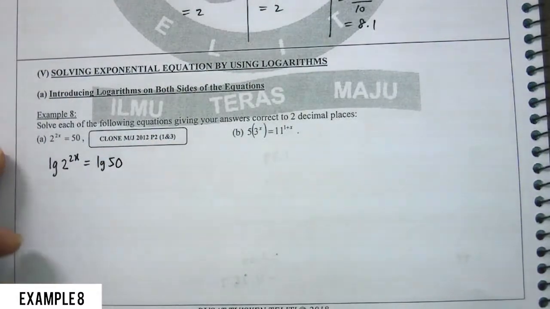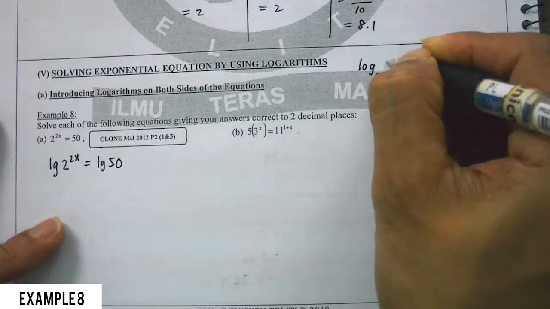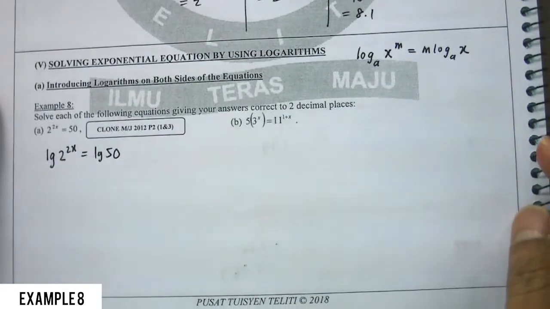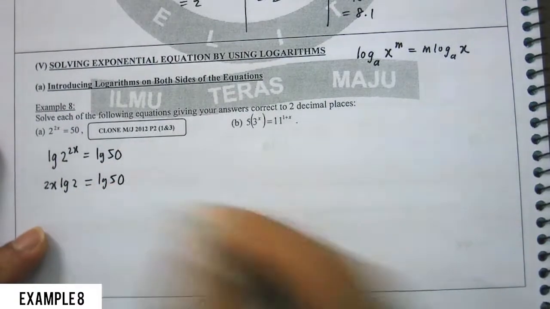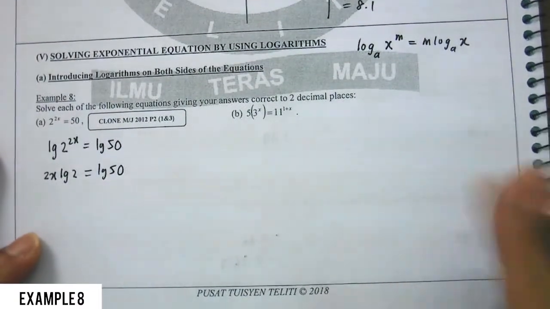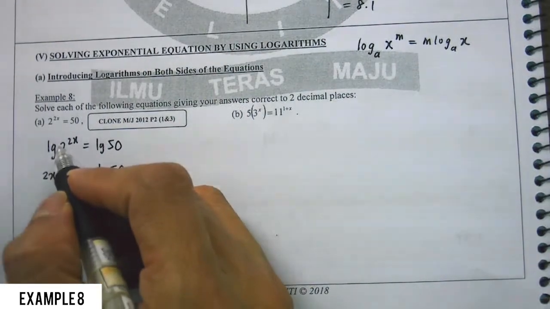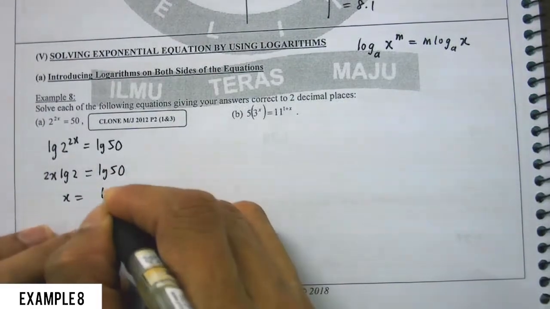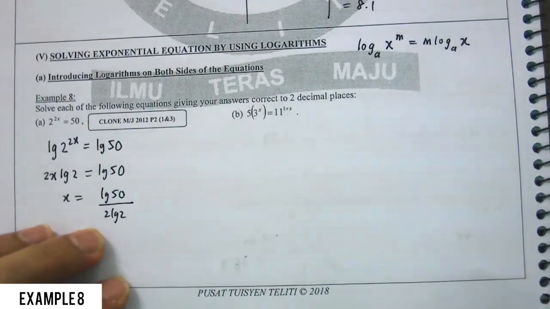Here's the thing. I need to explain to you one concept in logarithm. 2 power x, take log 2, the result is log 50. The power 2x you can bring it down. If you want to know why, I can explain to you, but sometimes the derivation makes you guys more confused. Log 50 over log 2. Can you help me? Use your calculator.